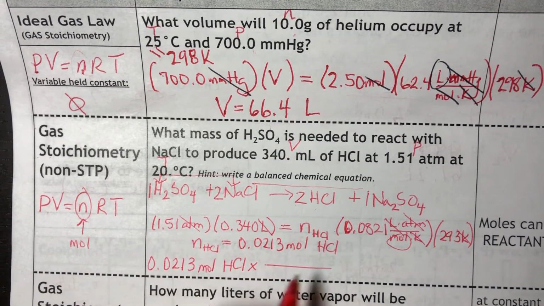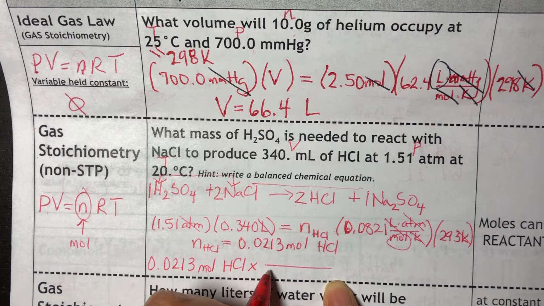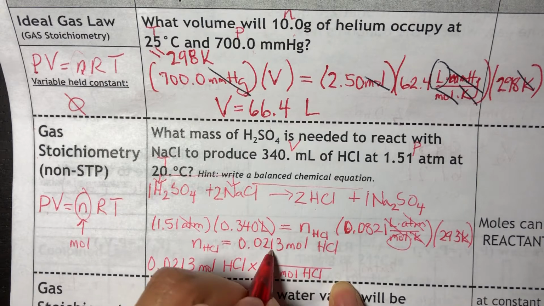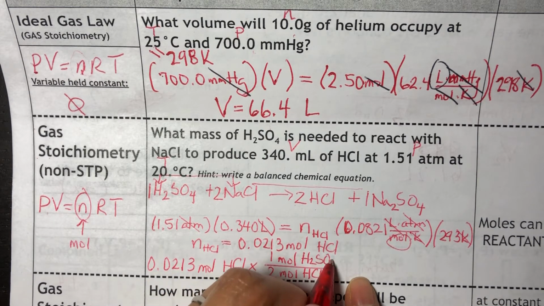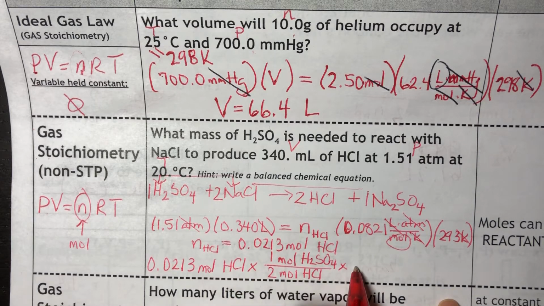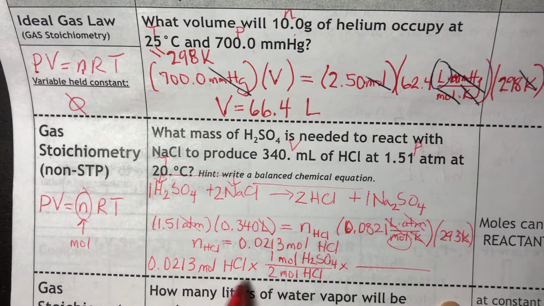I'm going to multiply it by the mole ratio between the two: for every 2 moles of hydrochloric acid, there's 1 mole of sulfuric acid. If you cross cancel these two units, you have moles of sulfuric acid.